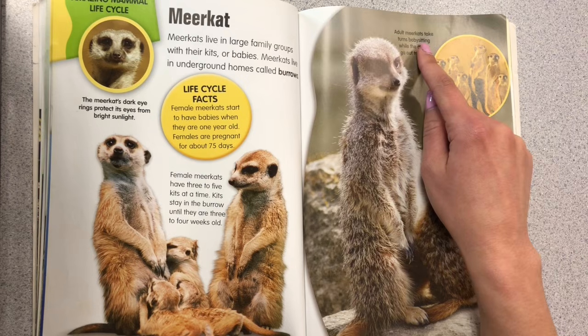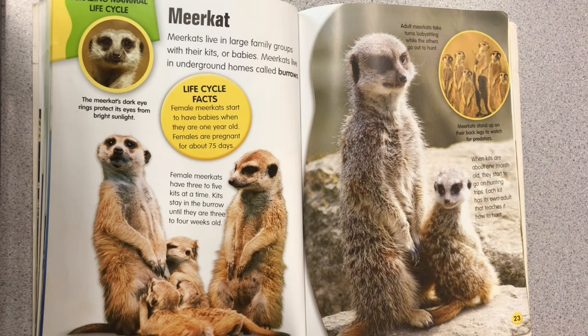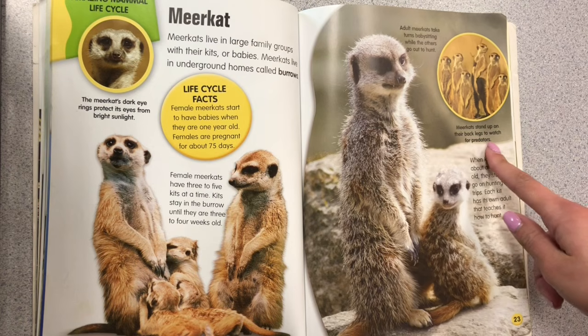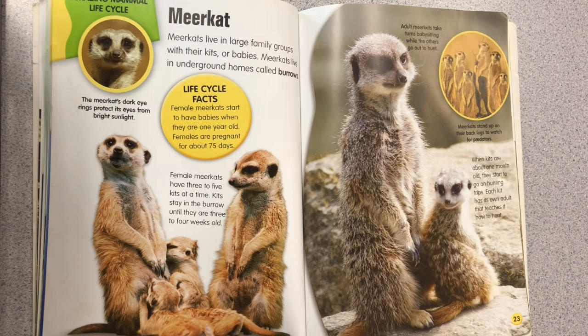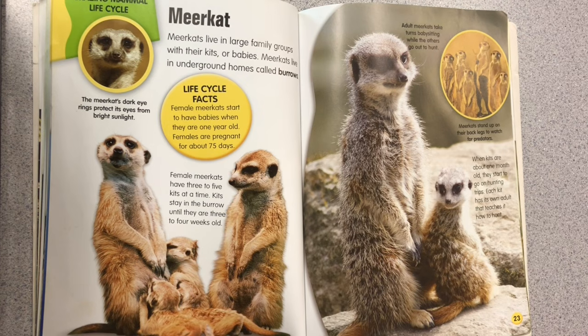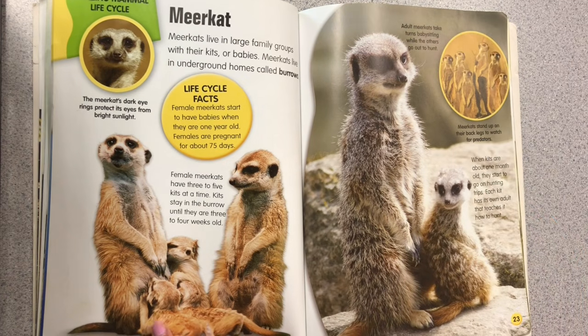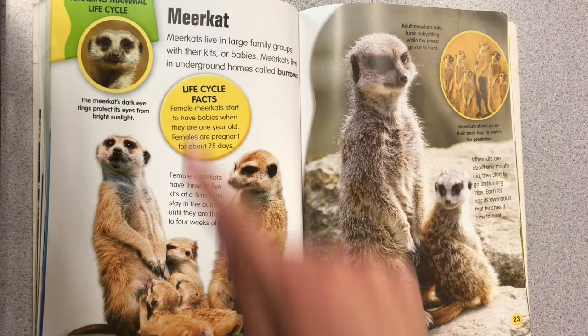Adult meerkats take turns babysitting while the others go out to hunt. Meerkats stand up on their back legs to watch for predators. When kits are about one month old, they start to go on hunting trips. Each kit has its own adult that teaches it how to hunt. Did you see any text features on this page? That's right, there are captions, photographs, bold print, and another heading.